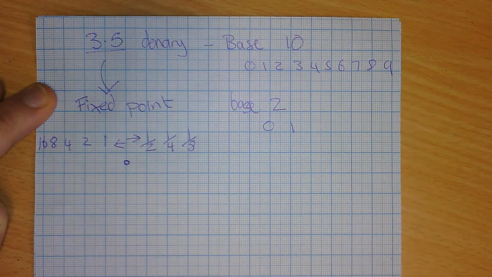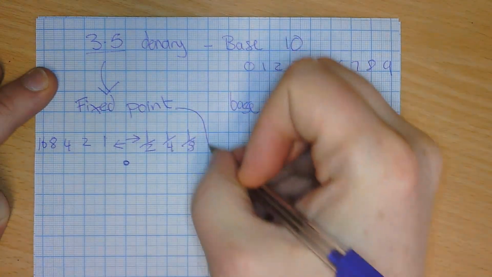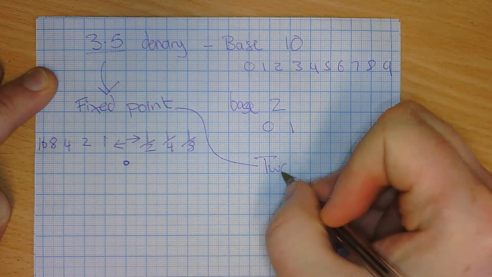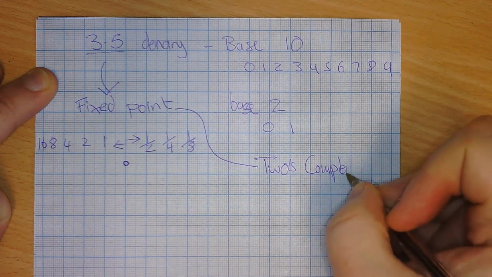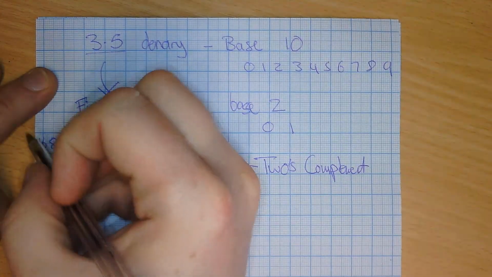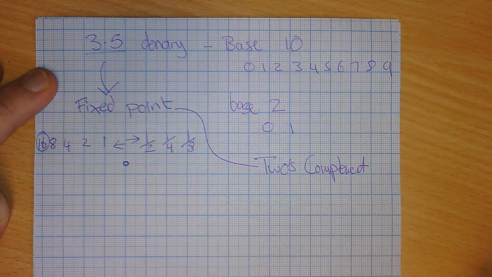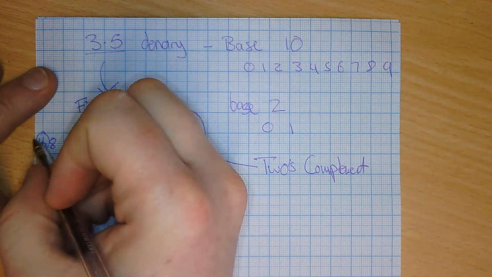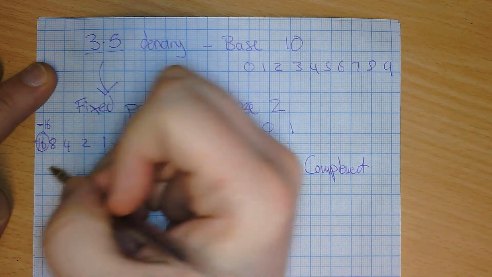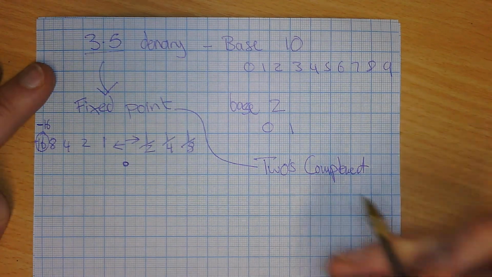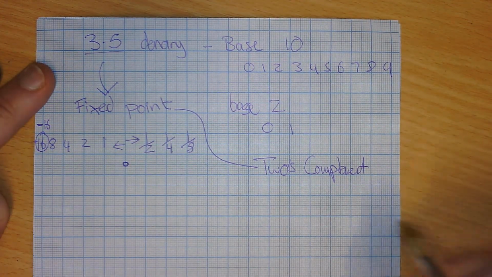Now, fixed point notation also uses a thing called 2's complement, which means that the most significant bit is a negative value. So that is not 16, that is actually minus 16. I don't need to worry about the 2's complement particularly. I've given myself a nice easy task.